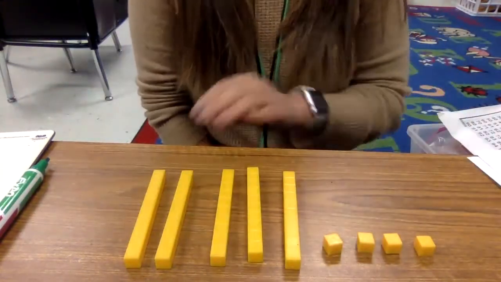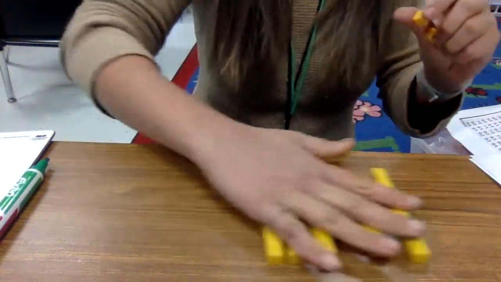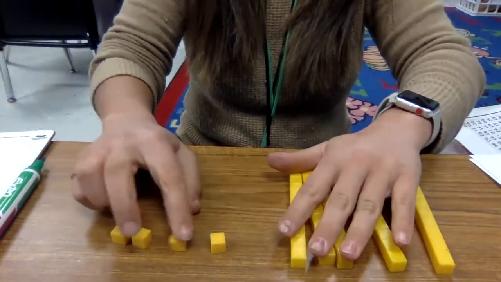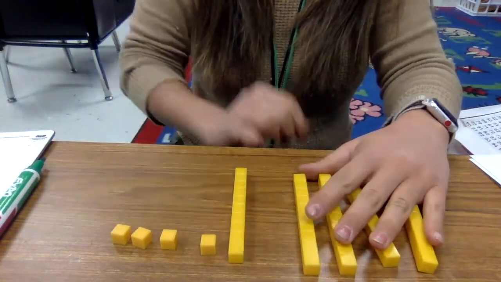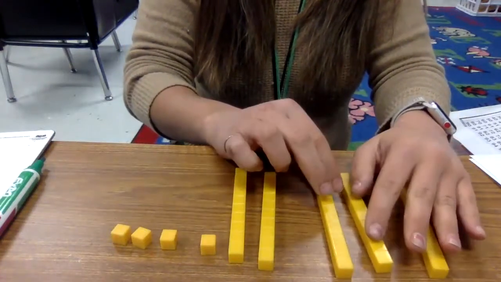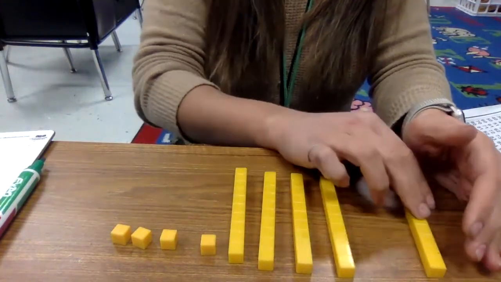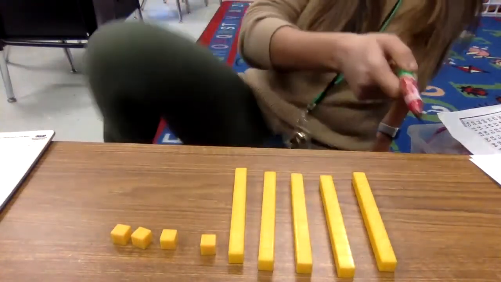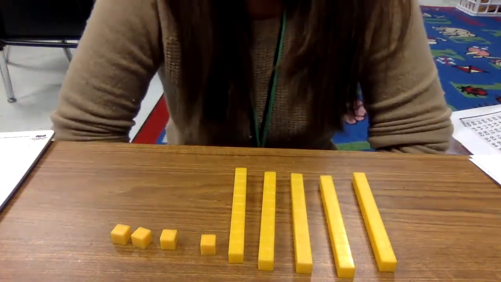All right, let's skip count by 10 to figure out how much this is equal to. So first here we have 1, 2, 3, 4. So we know 10 more would be 14, 24, 34, 44, 54. Here we have 54. What number is 10 less than 54?